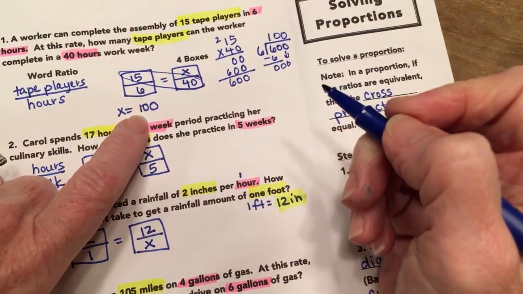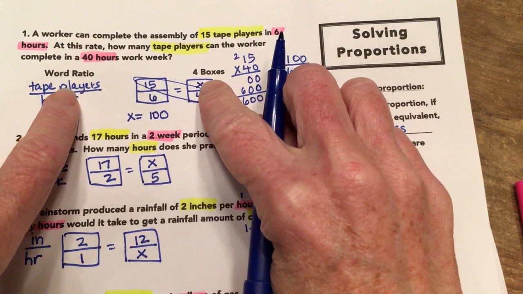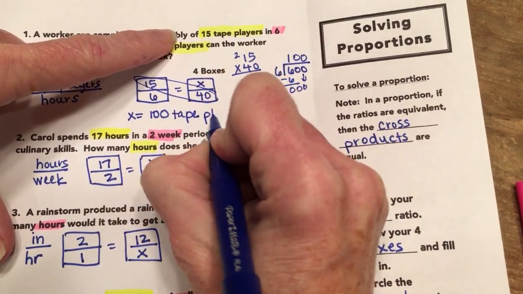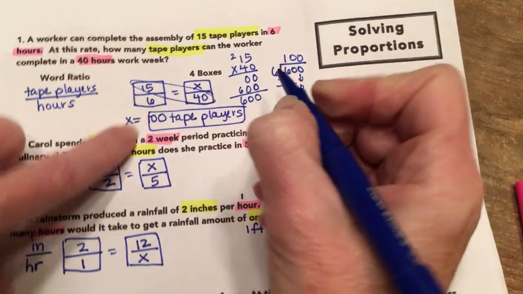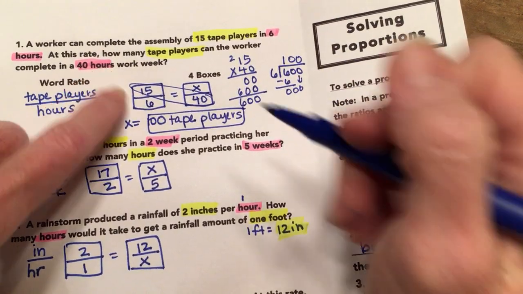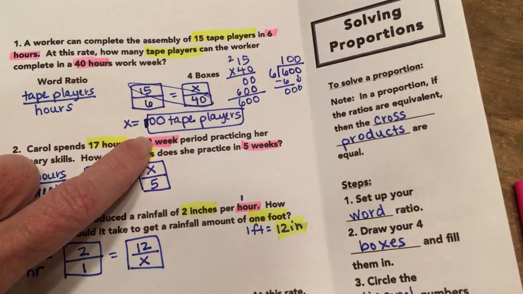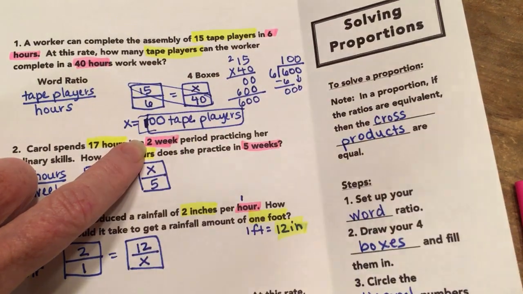And they were 100 what? Well, if I go back and look at my words, I can see that the x went with tape players. So I'm answering the question: how many tape players can they make in a 40-hour work week? And so I just said that that was 100 tape players. Sorry, I drew my box too small.